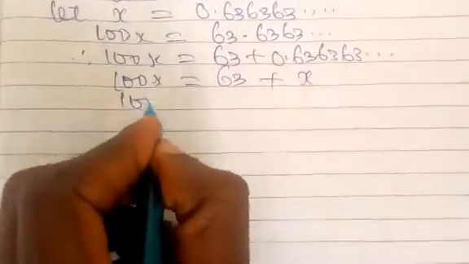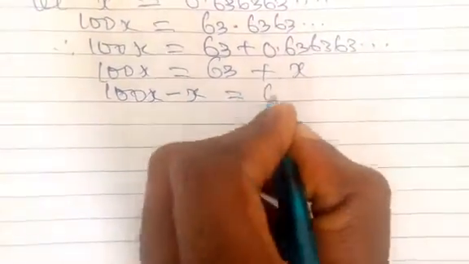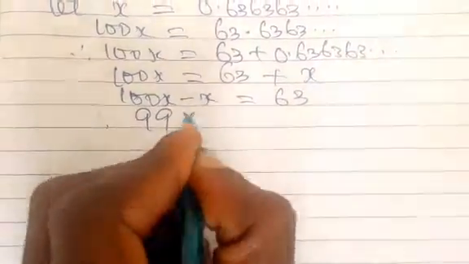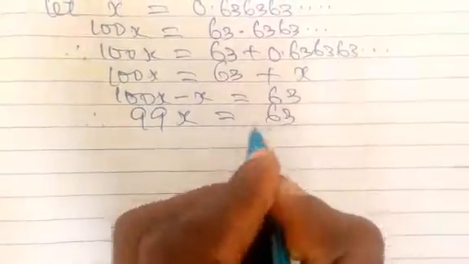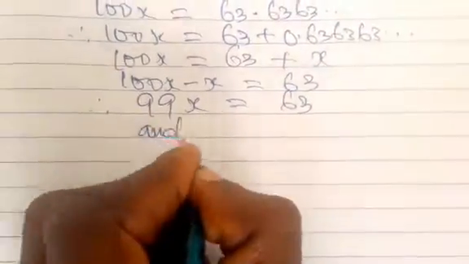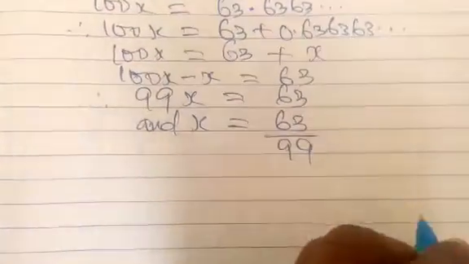Then 100x minus x equals 63. Therefore 99x equals 63 and x equals 63 over 99.